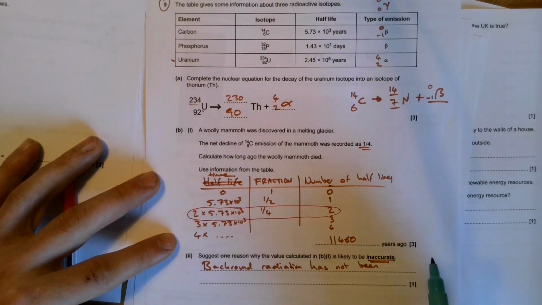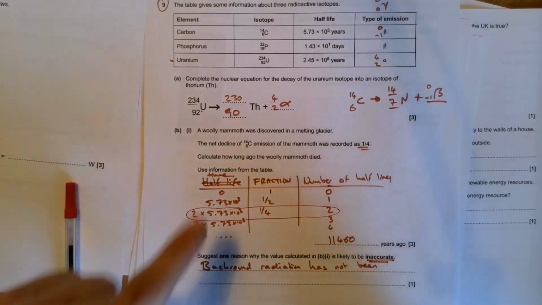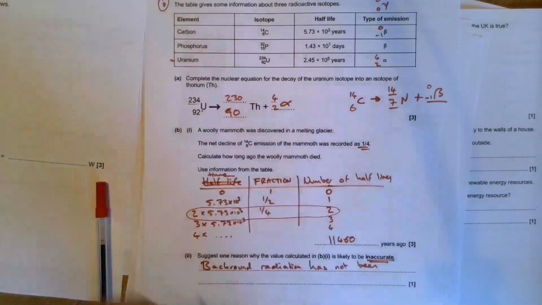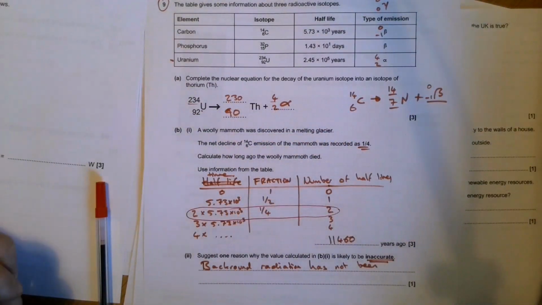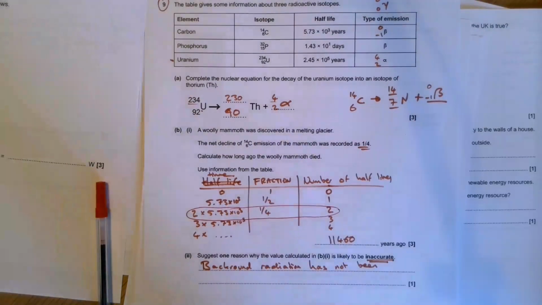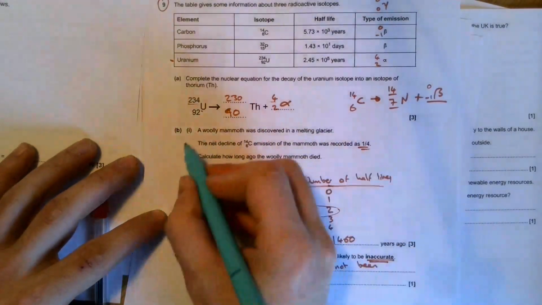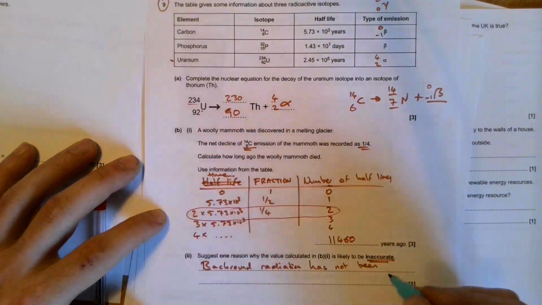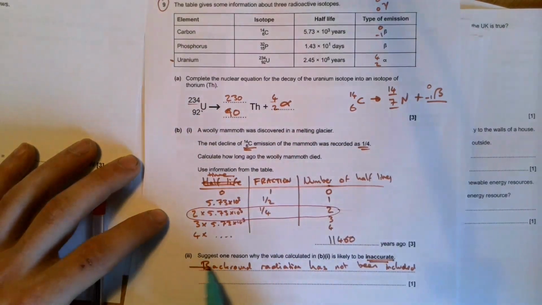Actually, would it be this one? Because we're not really being asked about this. Nothing has been mentioned, and it just says we're measuring this. So usually this would be an answer, but I don't think this is correct.